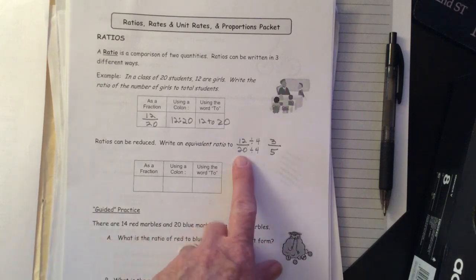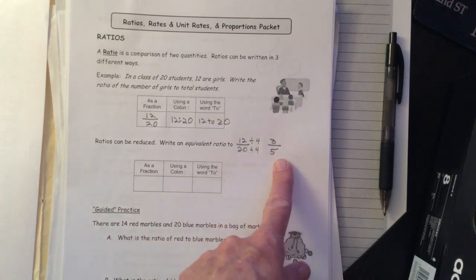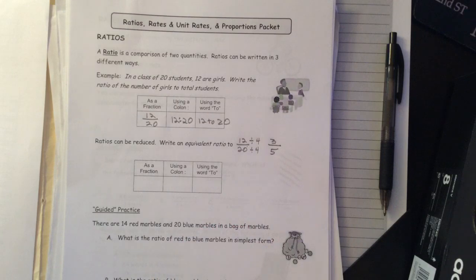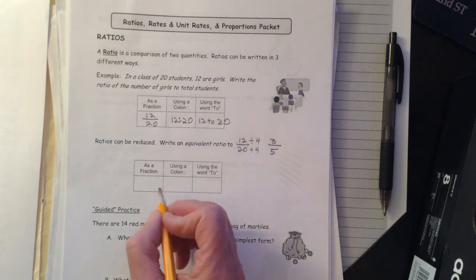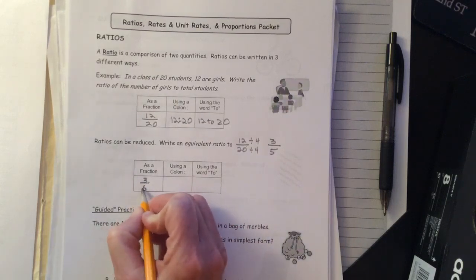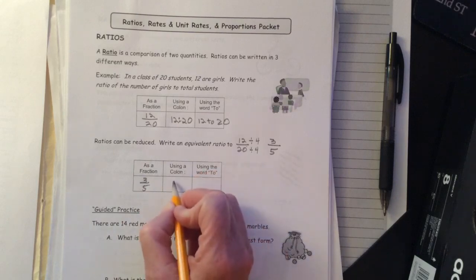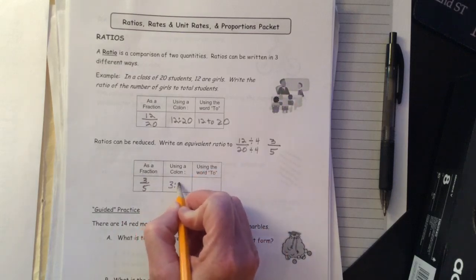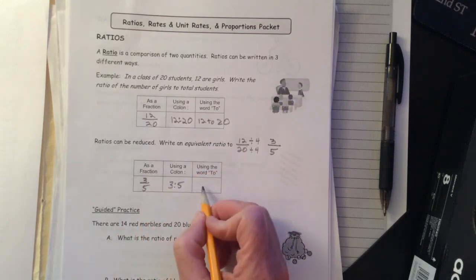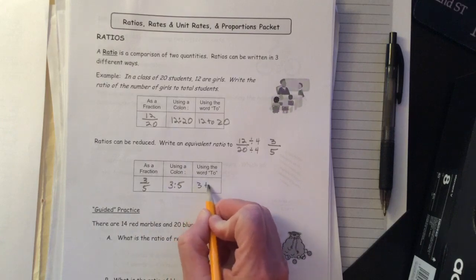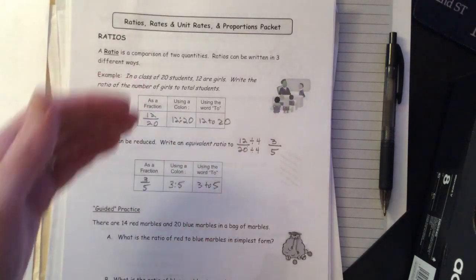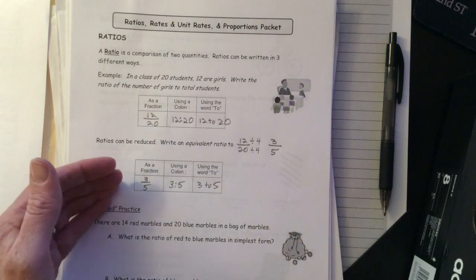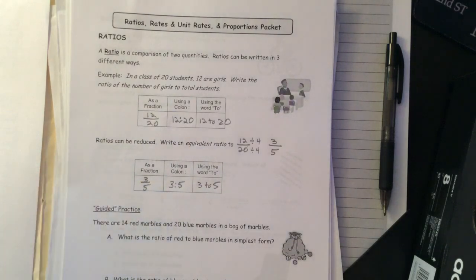So 12/20 is the same as 3/5. So let's write that as a fraction, 3/5, using the colon, 3:5, and 3 to 5. You should have completed this in the 7th grade.